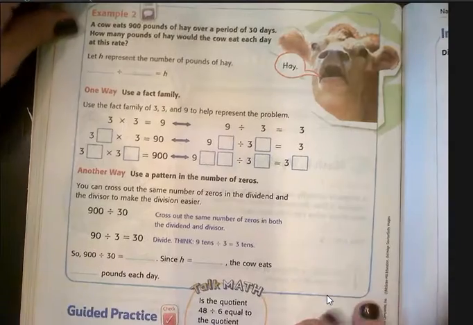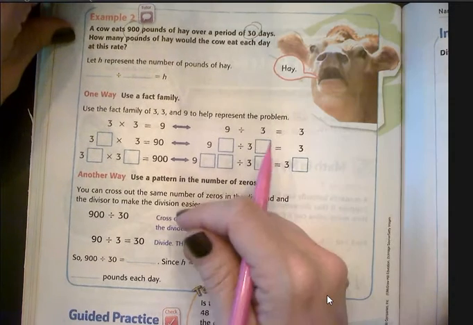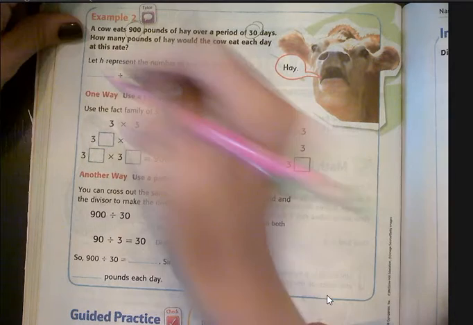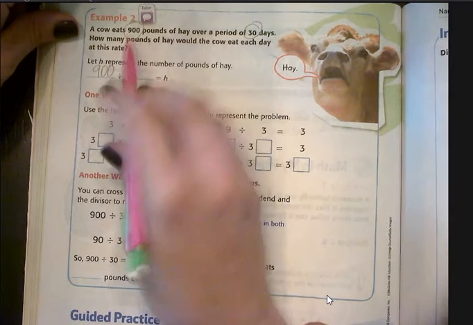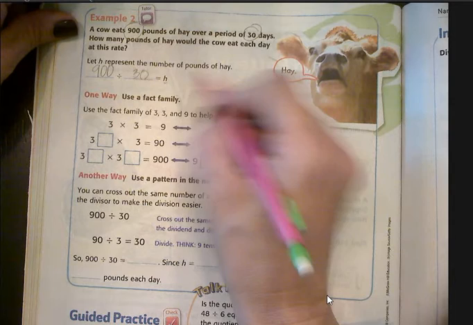It says, a cow eats 900 pounds of hay over 30 days. That's a lot. 900 pounds over 30 days. How many pounds would the cow eat each day at this rate? So we're going to divide. So we're going to do 900, the larger number, divided by 30. And that H is pounds of hay. That's what that stands for.